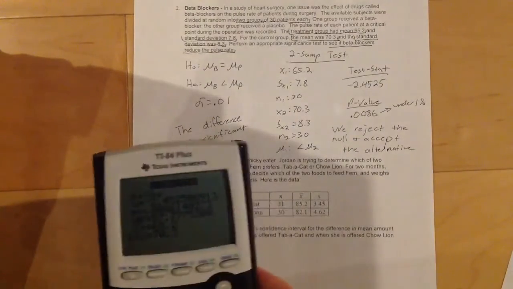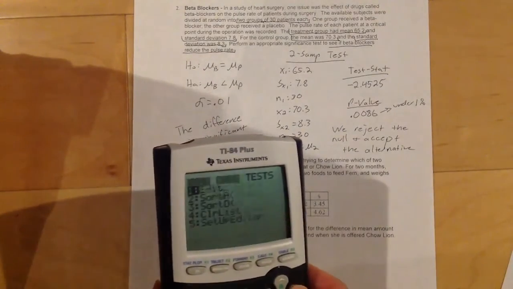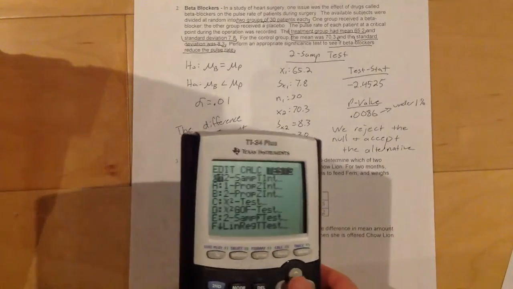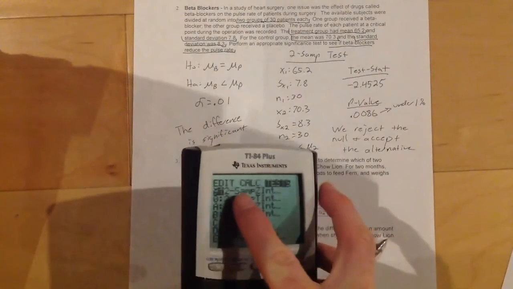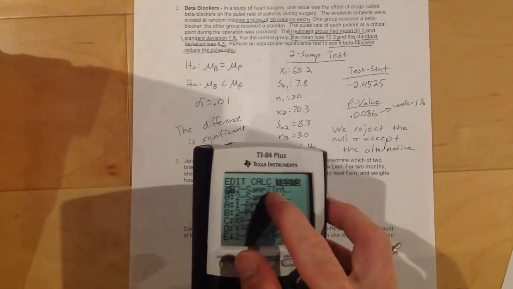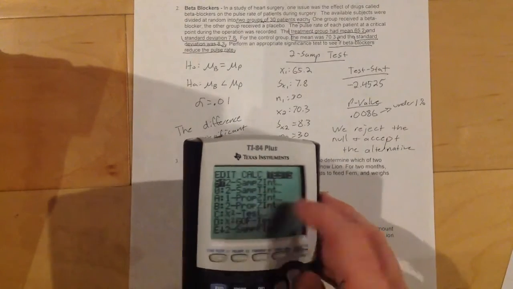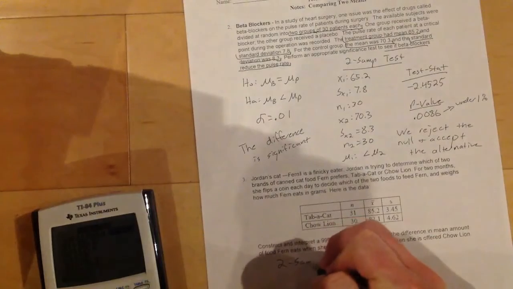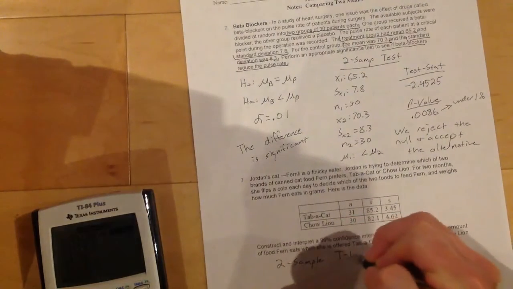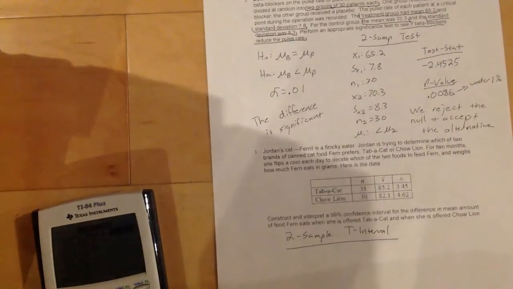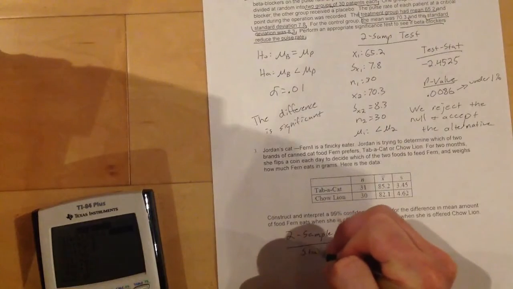Right? So again, if we're doing this on the calculator, we can go to Stat, Tests, and then you're looking for the 2-sample T interval. Again, we never pick 2-sample Z interval. That would require us to know the population standard deviation, and we never know that. So we're going to pick the 2-sample T interval. All right, so let's write that there. 2-sample T interval.